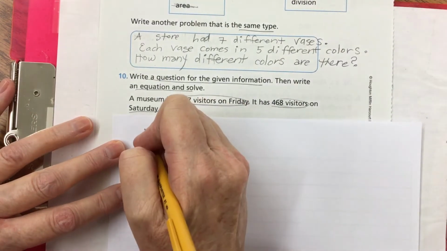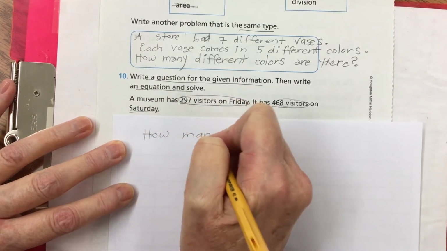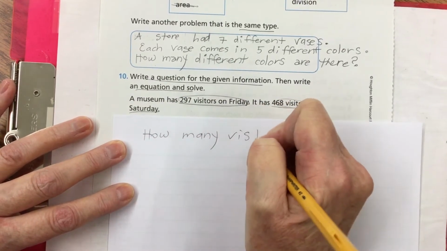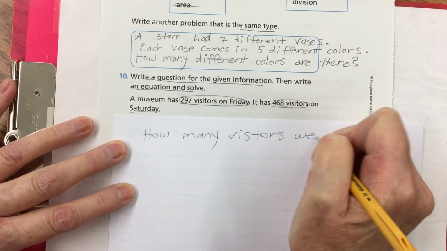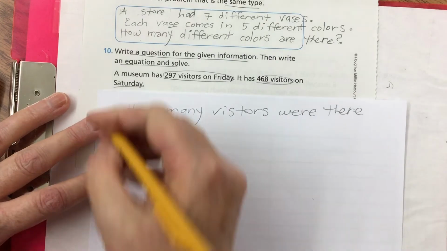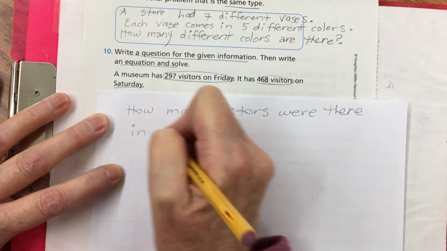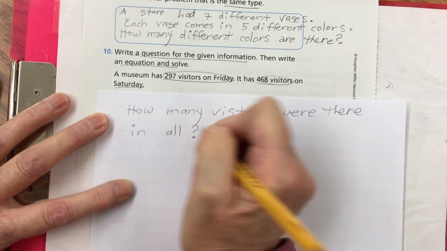I could say, for my question, how many visitors were there? Hopefully I'm writing where you can see. How many visitors were there in all? So I could add. I could do that.